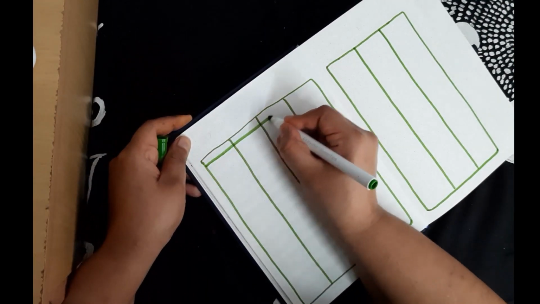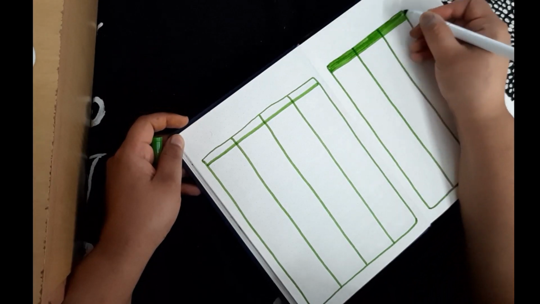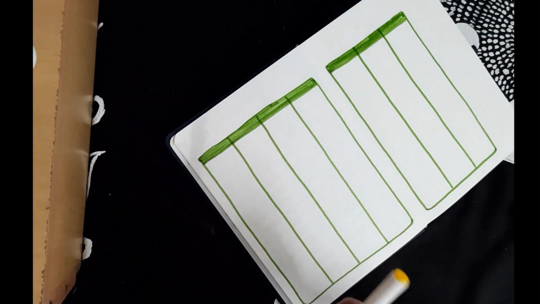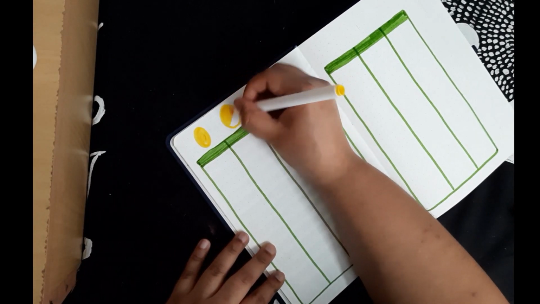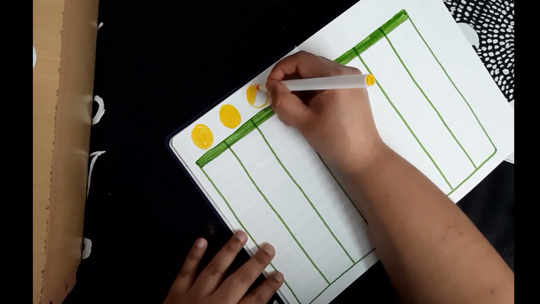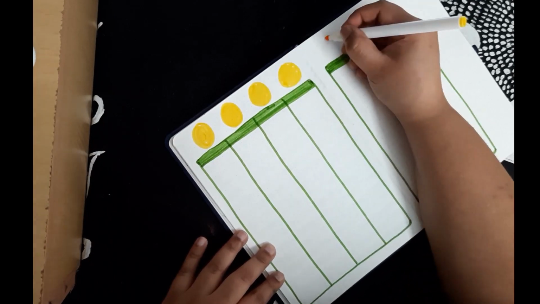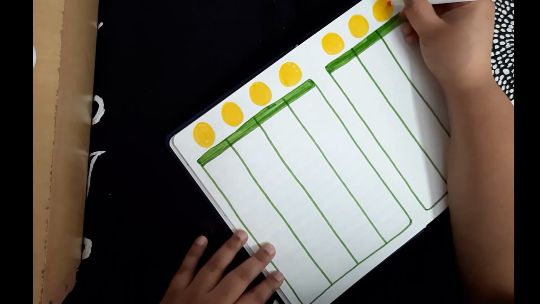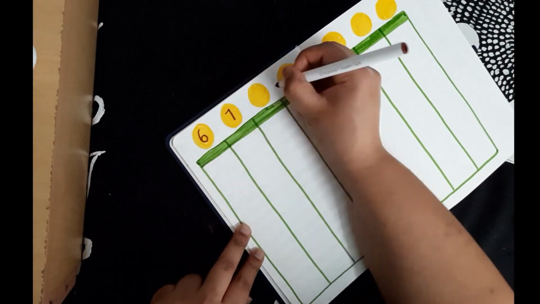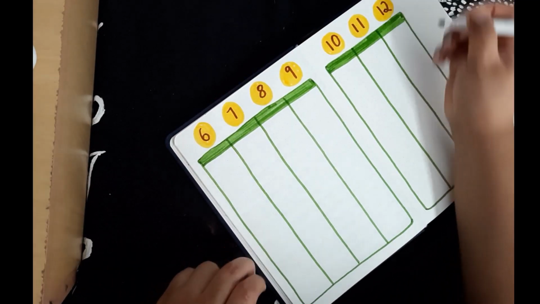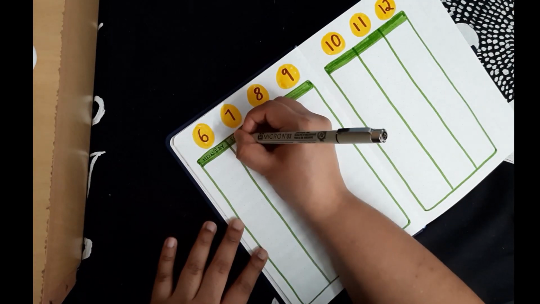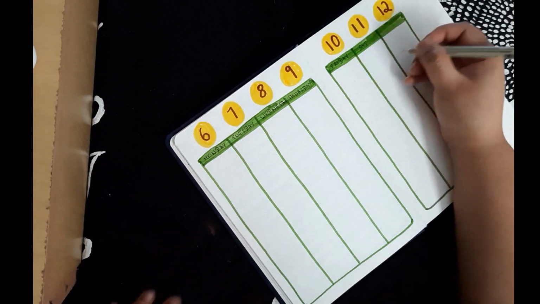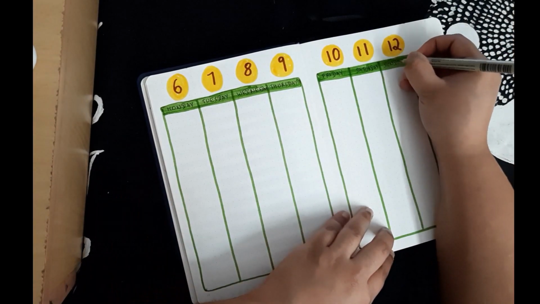Lastly is my weekly setup. I went for a vertical weekly spread across both the pages. Again, I don't usually do double page weekly spreads, but this week was particularly busy because the festival of Vishu is coming up by the time this video goes live, and there was pre-festival cleaning and time management and everything, so I needed the extra planning space basically.